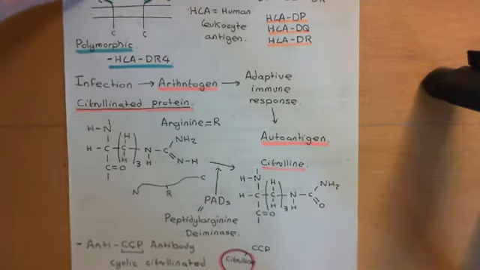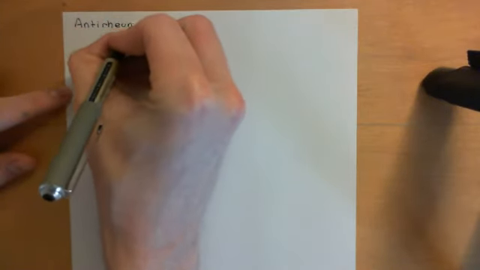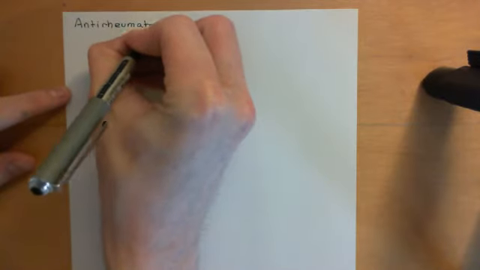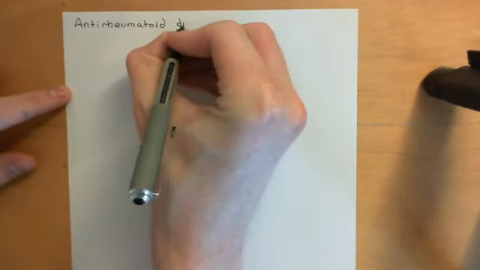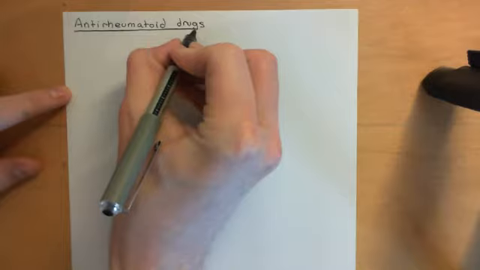Right, so what we now want to turn our attention to is a discussion of the anti-rheumatoid drugs. We're going to start by discussing the drugs which are the first-line treatments for rheumatoid arthritis: the NSAIDs and the DMARDs, because usually they are used in combination together. Then we're going to talk about the glucocorticoids, which can also be used to treat rheumatoid arthritis.